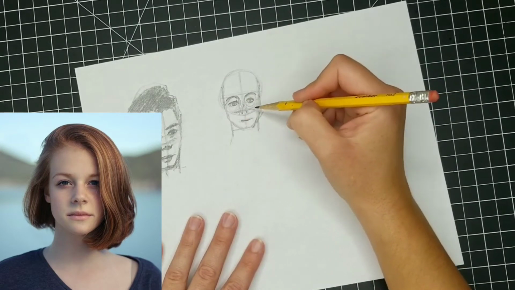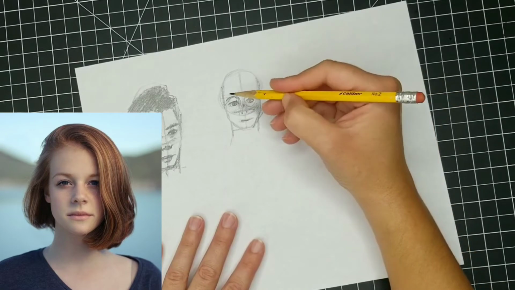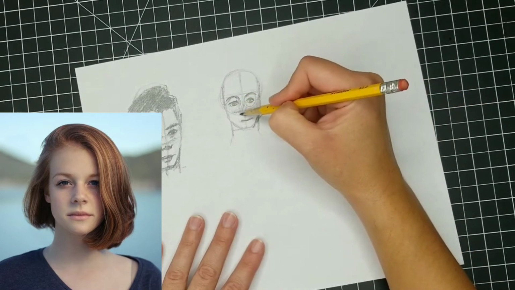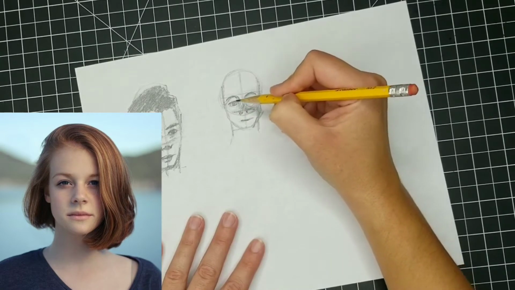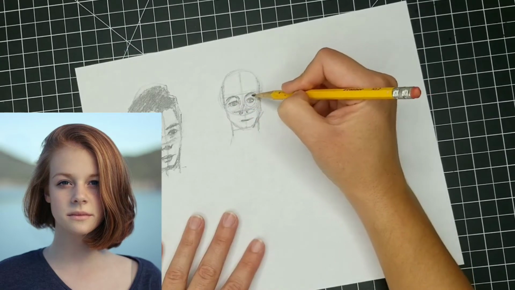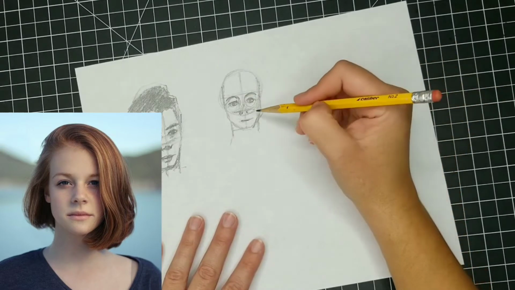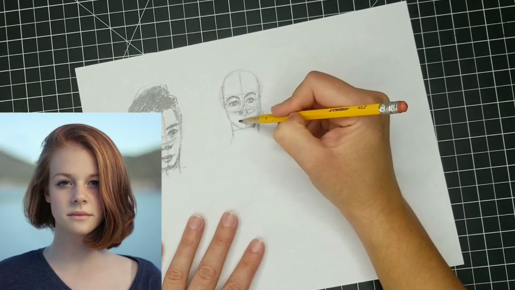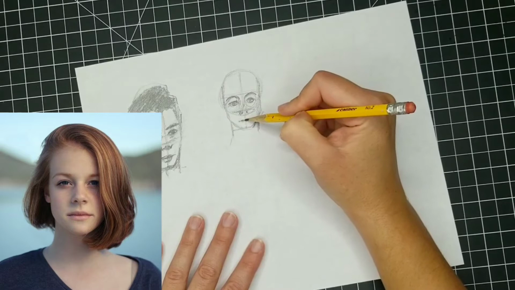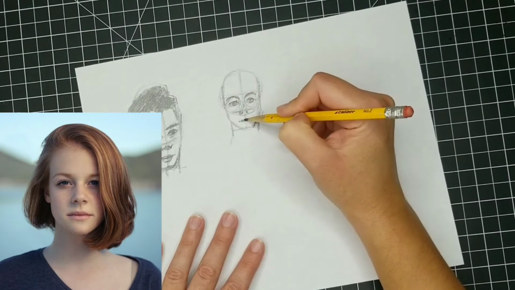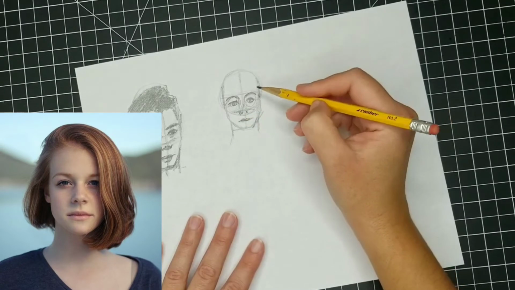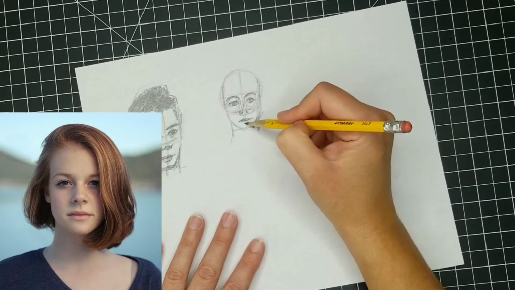And you can see that even though we still have all these construction lines, it just starts feeling very much more human when we start adding in the features. Yeah, this eye's a little too big, but you get the point. So let's draw. Her mouth needs to be a little bit wider. And then we can go ahead and add the lips, which gives a lot of character to the face.